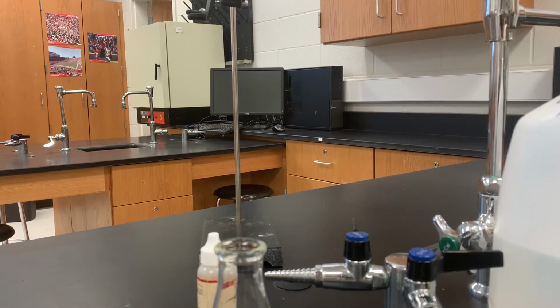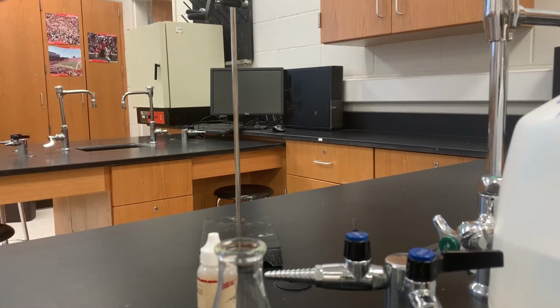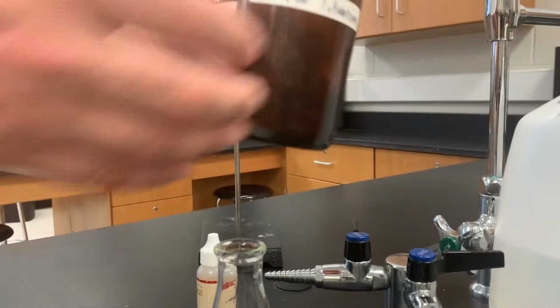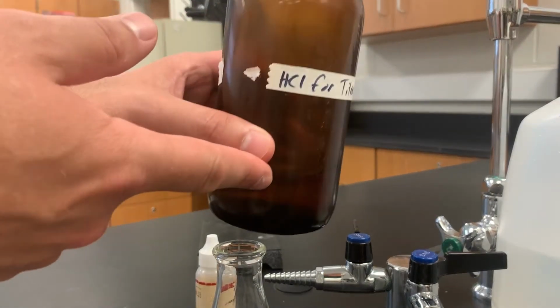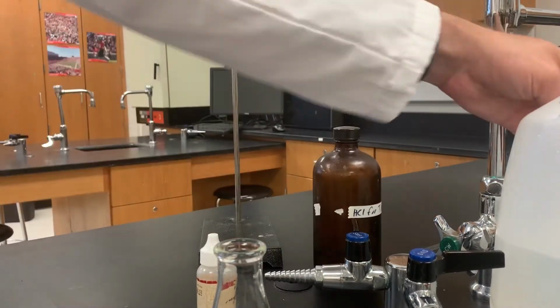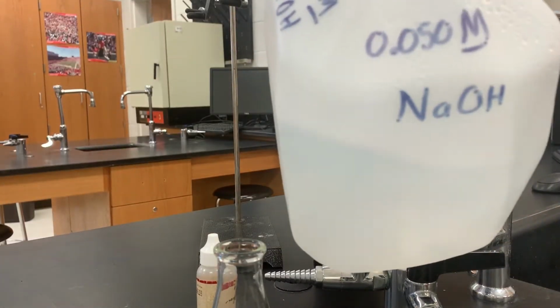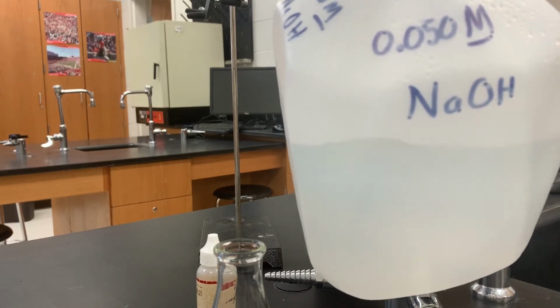All right, for today's experiment, I'm going to explain how to do what's called a titration. The purpose of this experiment is that I've got this hydrochloric acid, and I don't know what the molarity of this acid is. So I'm going to try to figure that out using this 0.050 molarity sodium hydroxide solution.